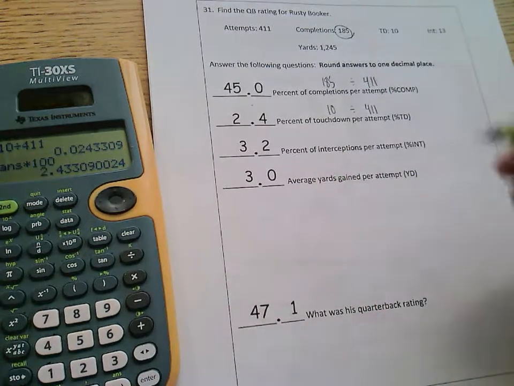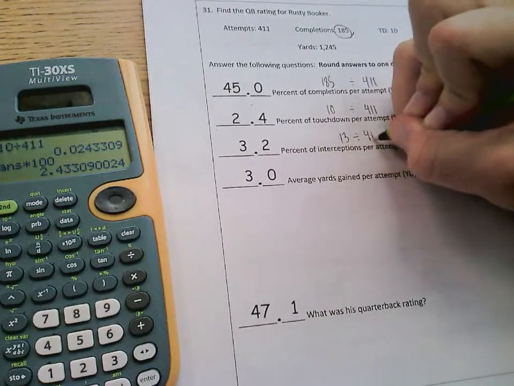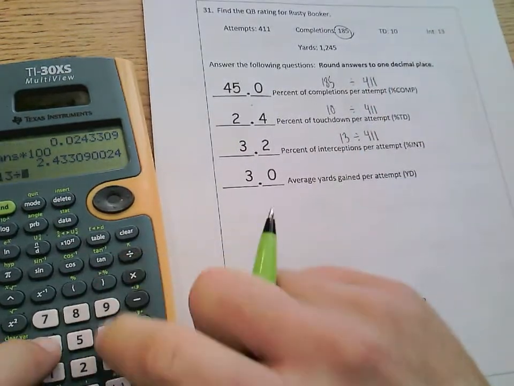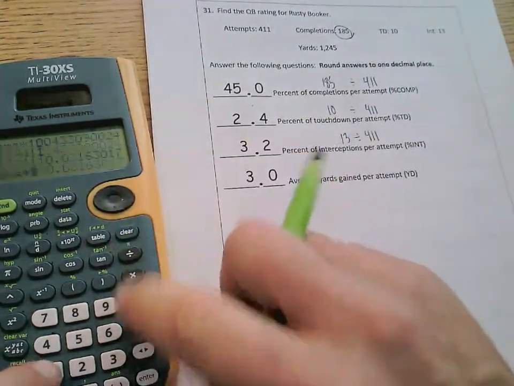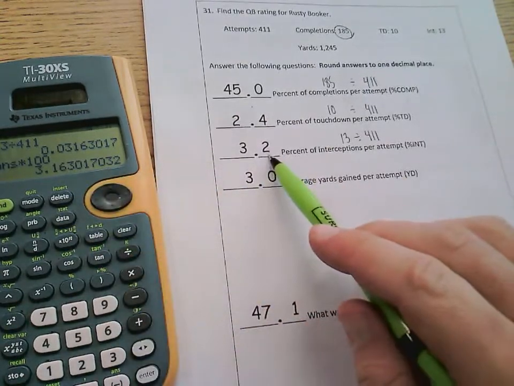All right, percent of interceptions. Interceptions is 13 divided by attempts, which is 411. Let's move the decimal. 3.12 or 3.16, which rounds to 3.2.